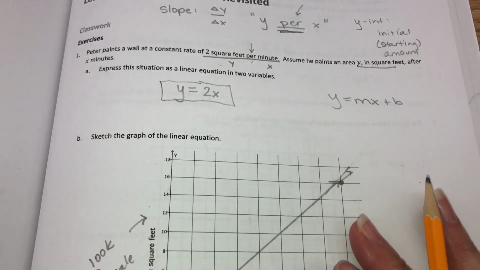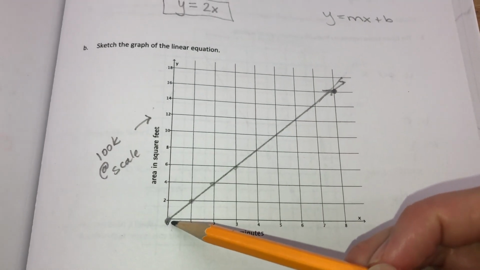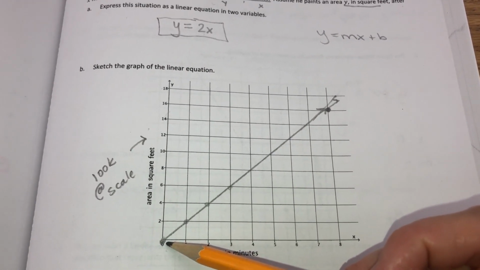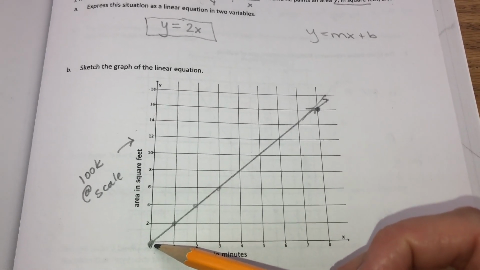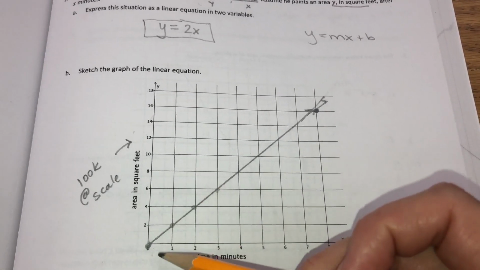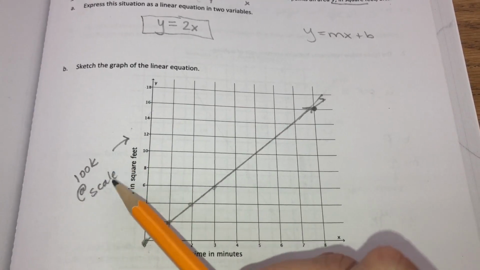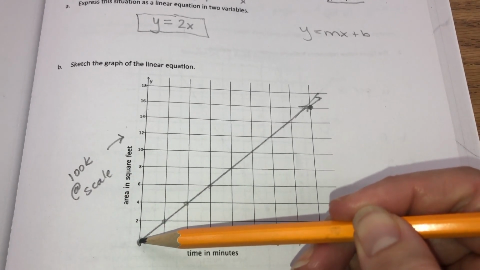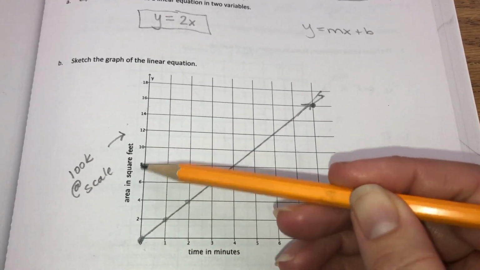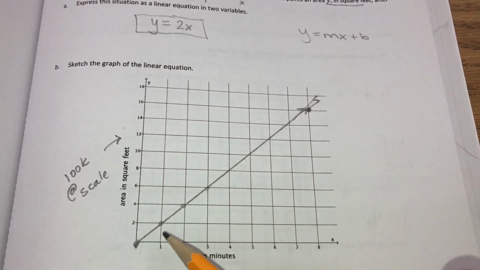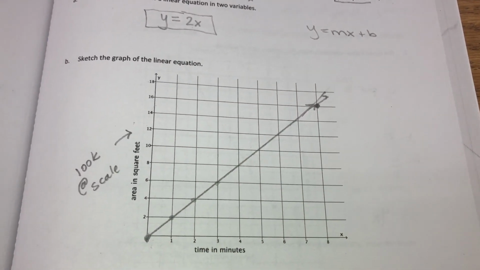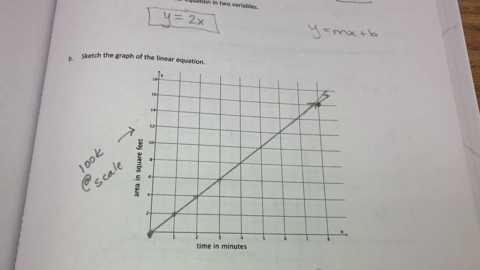So in sketching a graph of this equation, he starts at 0, and then he paints 2 square feet per minute after that. So if we plug in 1, we get 2. Please make sure that you make a note to look at the scale. This goes by 2, so 2, 4, 6, 8, 10. They went by 2s on this, so always check the numbers that they list on the number lines, just in case they skip count.